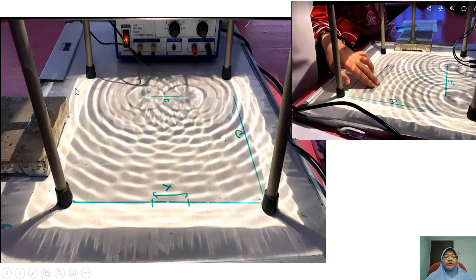This is the experiment that I did in my class. This is the image formed on the mahjong paper. So we label it. This is one dipper, another dipper. This is A, the distance. I draw a line here, from the two points to where the line ends, and this is called D. And this is X. X is the distance between one nodal line and another nodal line. So we can determine the value of lambda by using the formula lambda equals AX over D.